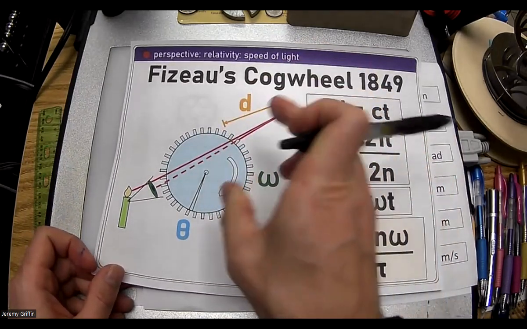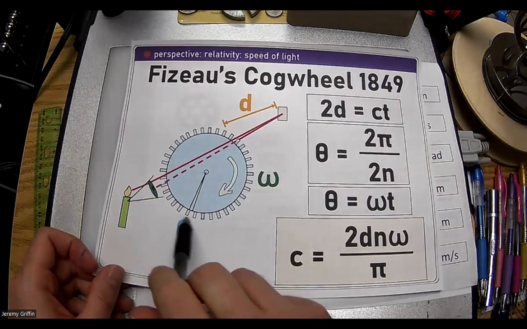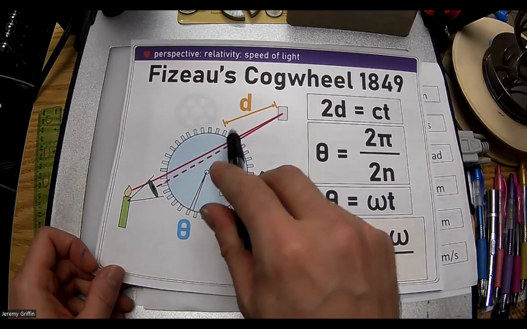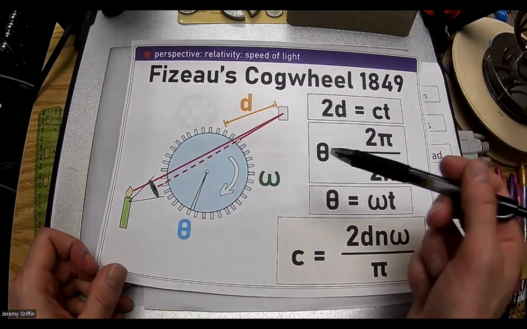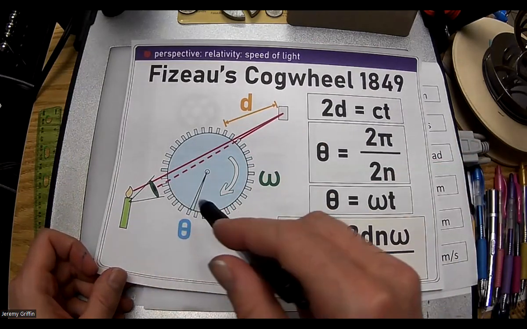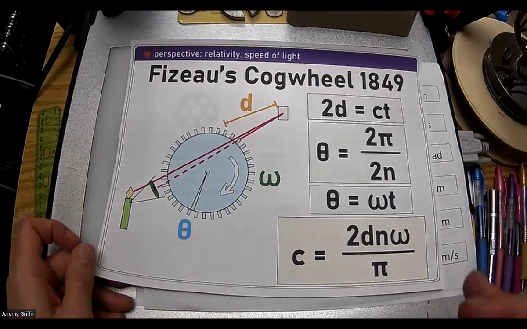But if it's spinning just so that it turns this little angle theta, then during the time it takes the light to go to the mirror and back, well, now it's hitting a tooth. Now this observer on the side of the wheel can no longer see the reflection. Okay, so we've got that geometry set up.